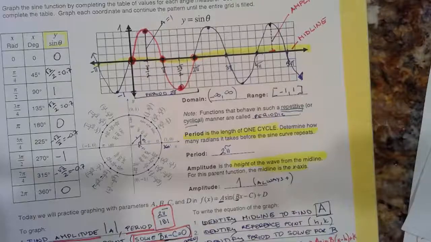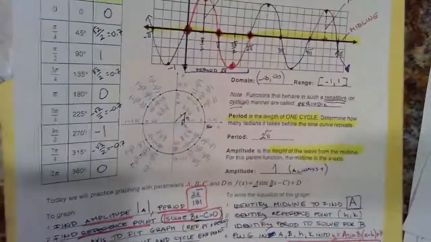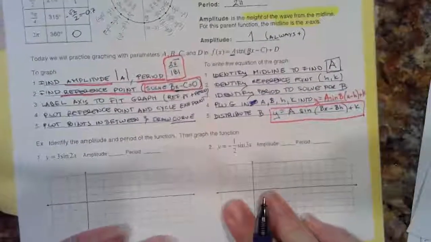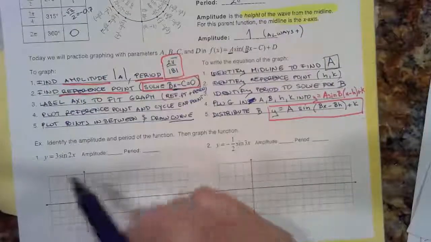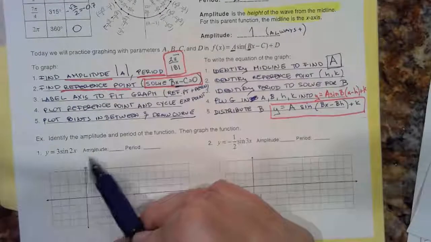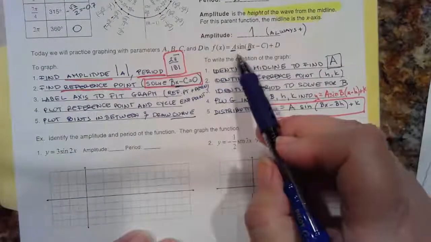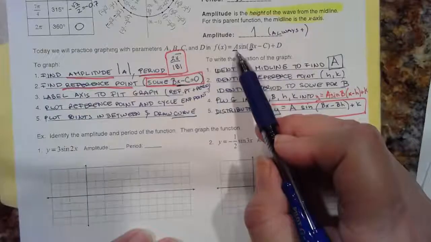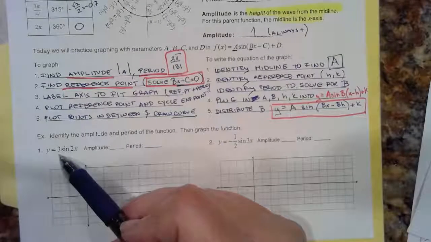So let's get started. So the first example, let's see, make sure you can see the equation. Okay, y is 3 sine of 2x. First thing, you need to find the amplitude. Notice amplitude is letter A that's located in front of sine, so there's no calculation.